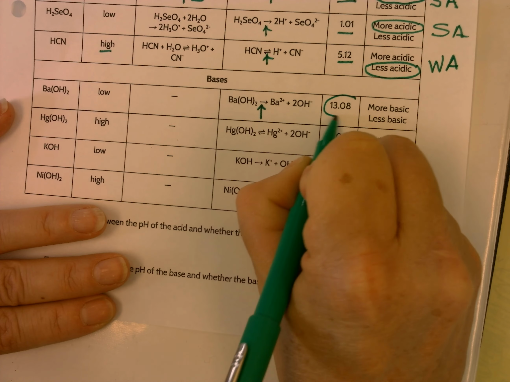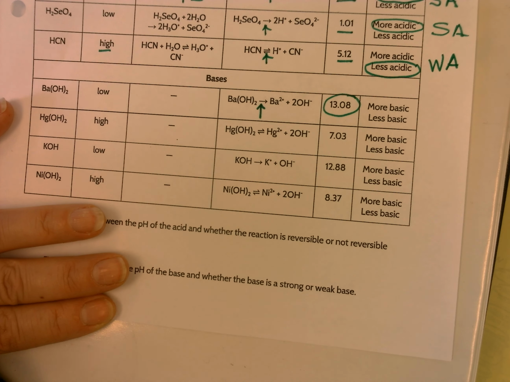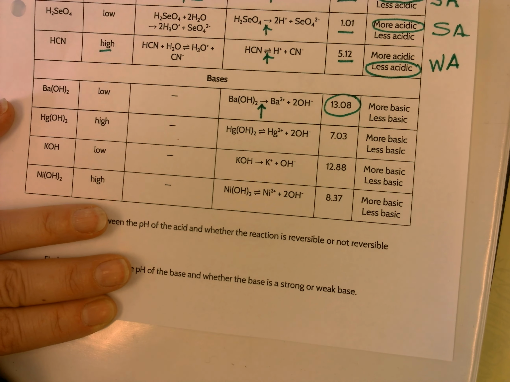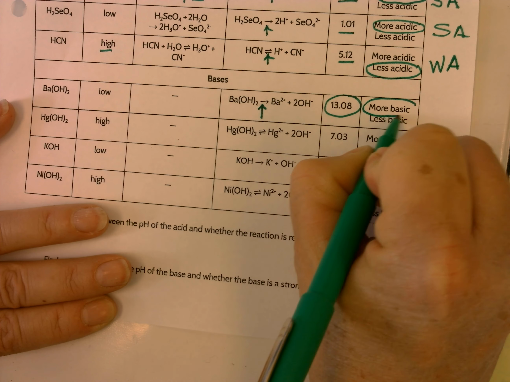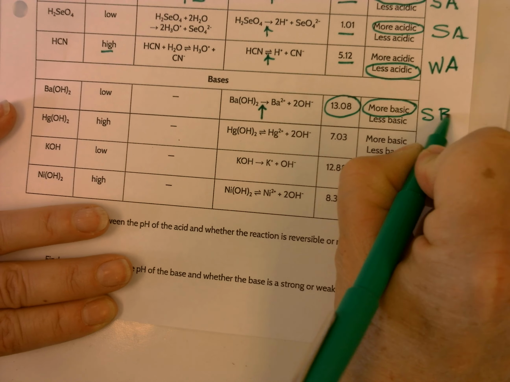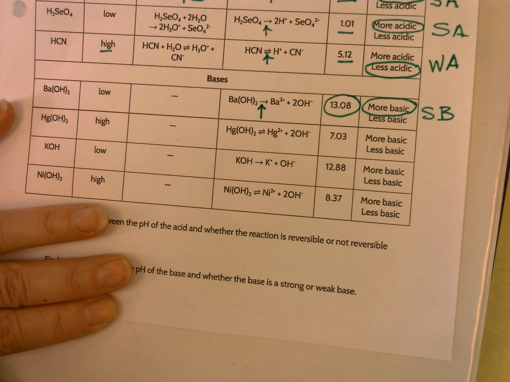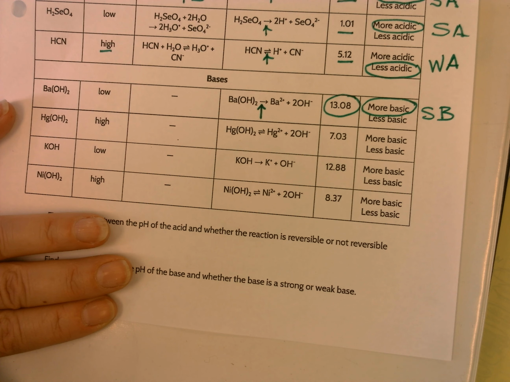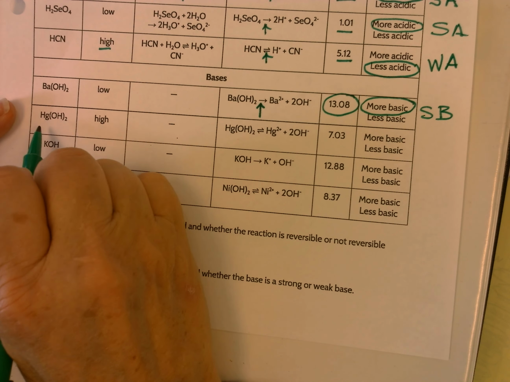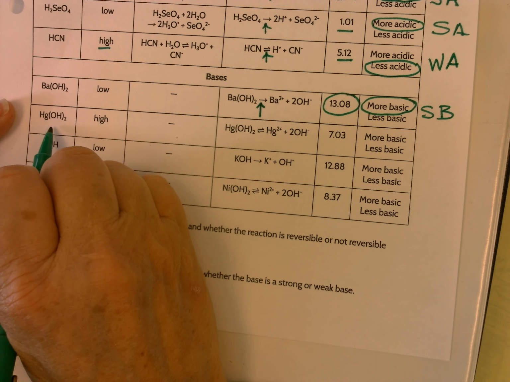That means my pH is a high pH or a low pH for a base? High pH or a low pH, Linda? Yeah, that's a high pH for a base. pH goes up to 14. So that is a high pH for a base, which means this is more basic, and this is going to be a strong base. You guys are doing great. Now we have mercury 2 hydroxide.